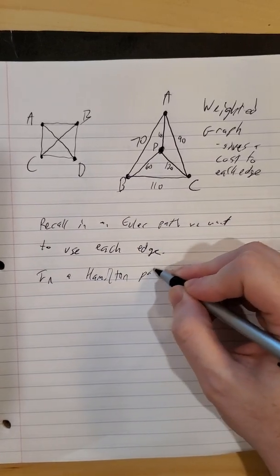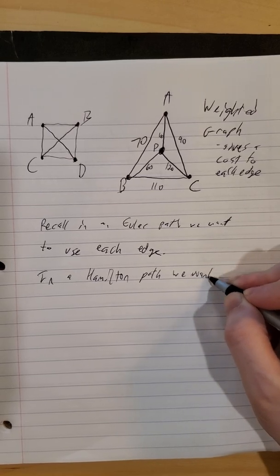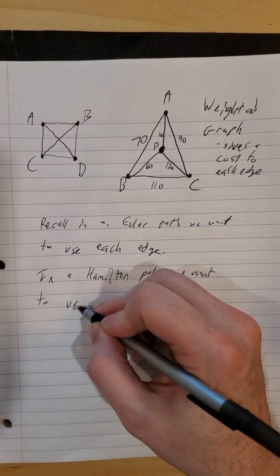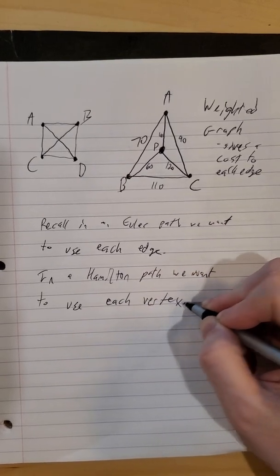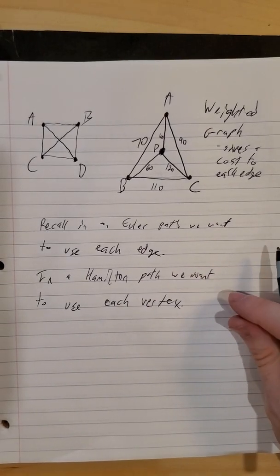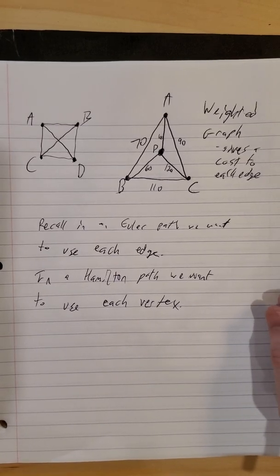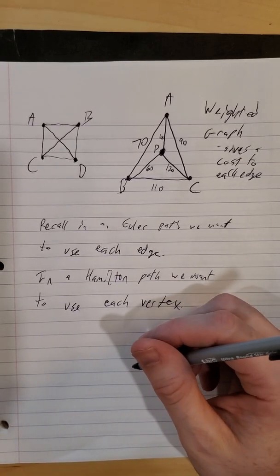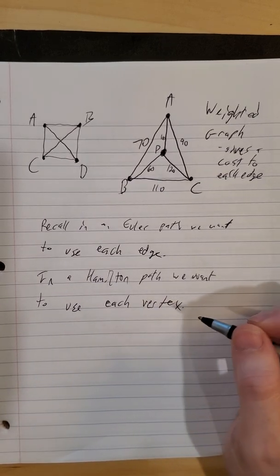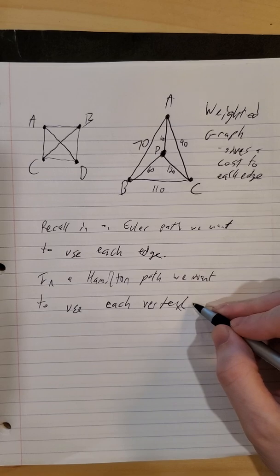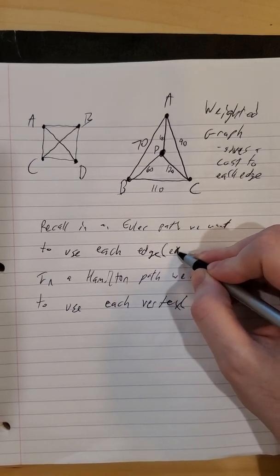In a Hamilton path, we want to use each vertex. We don't care if we use all of the edges to do that. In fact, typically we wouldn't. And each of these is, of course, exactly once.